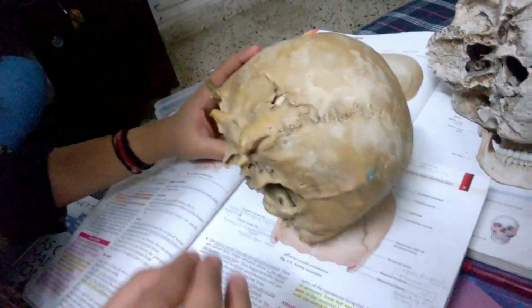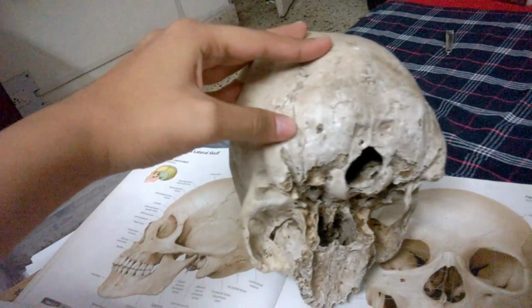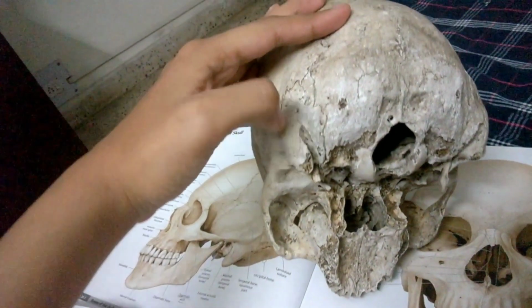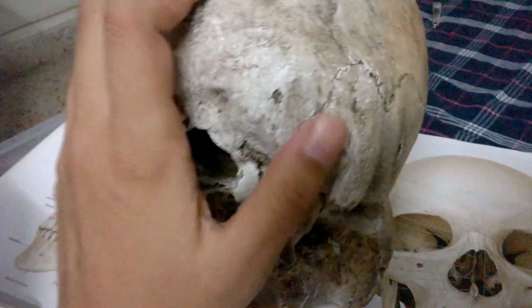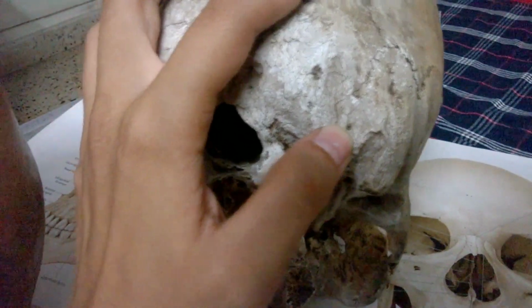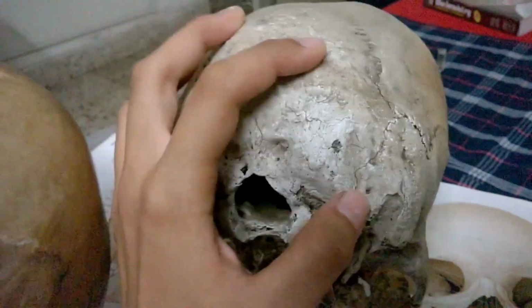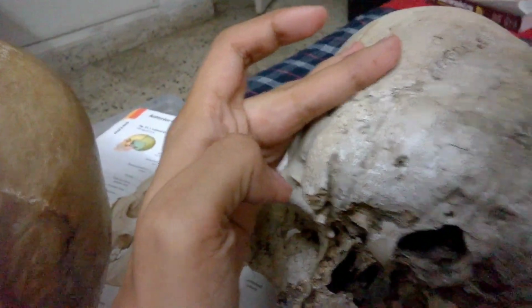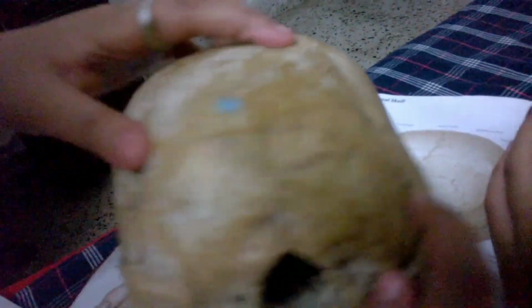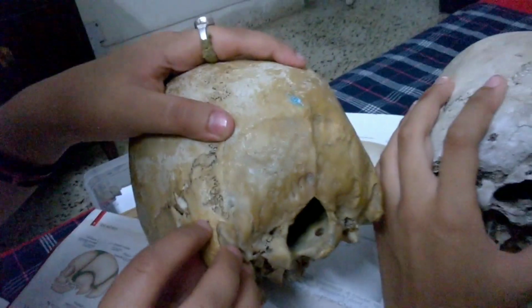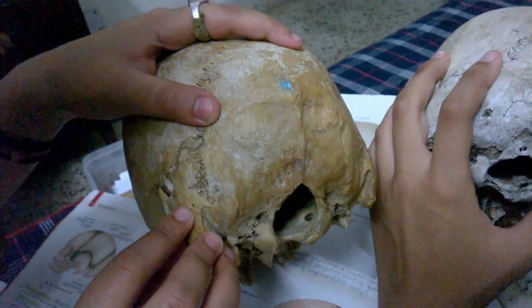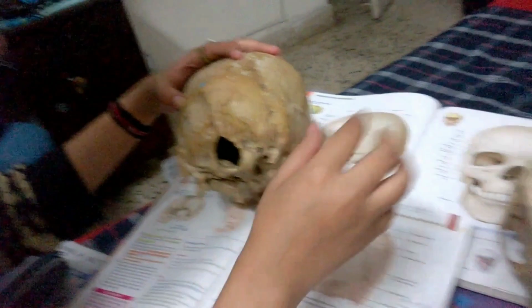Okay. Go on. Now there is the mastoid foramen. We see this mastoid foramen. You see a mastoid foramen here. I will show you right here. This is the mastoid foramen. Here also you see the mastoid foramen, and here, and here you can also see the mastoid foramen.